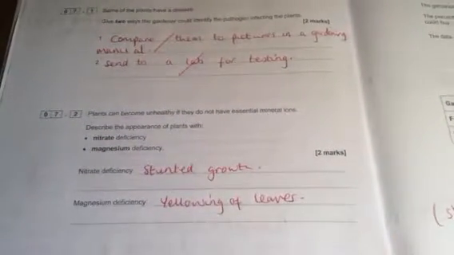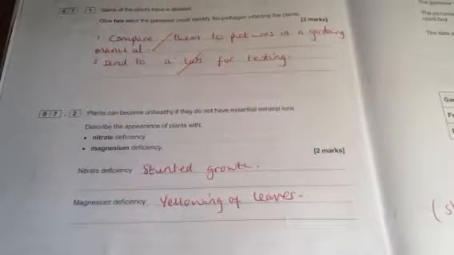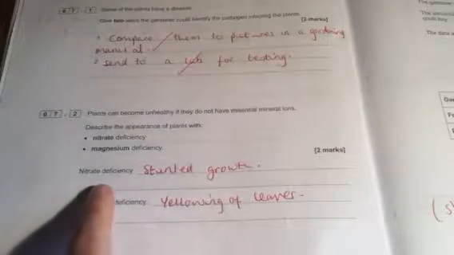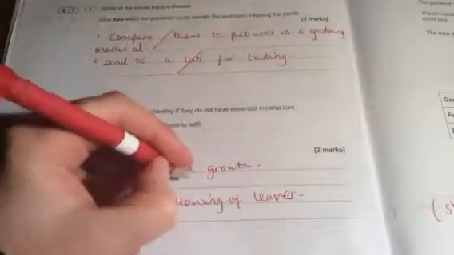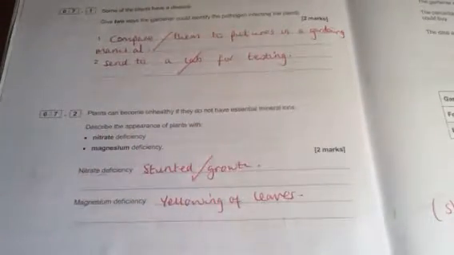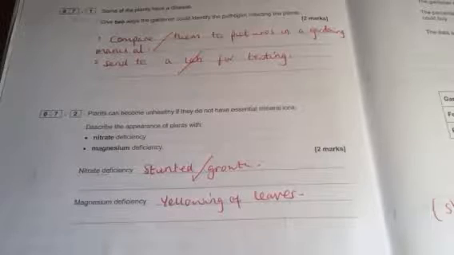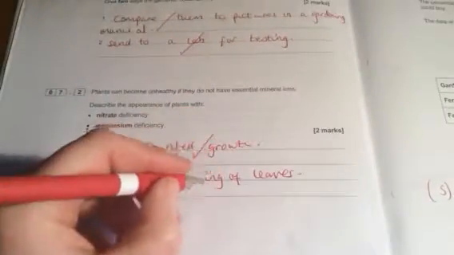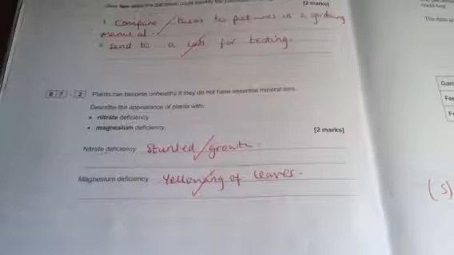Plants can become unhealthy if they do not have essential mineral ions. If there's a nitrate deficiency, they could have stunted growth. Nitrate helps them to make those essential amino acids if they don't have them. Magnesium deficiency, that means they can't make chlorophyll, so they get yellowing of leaves.